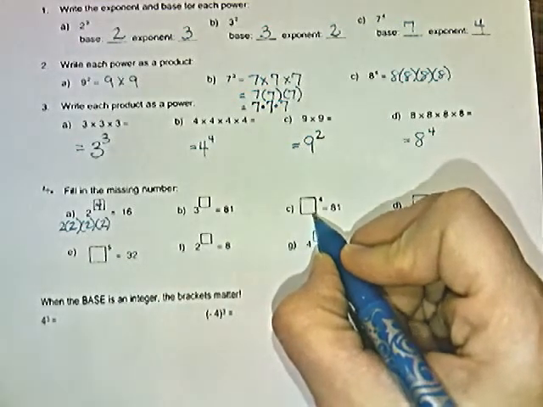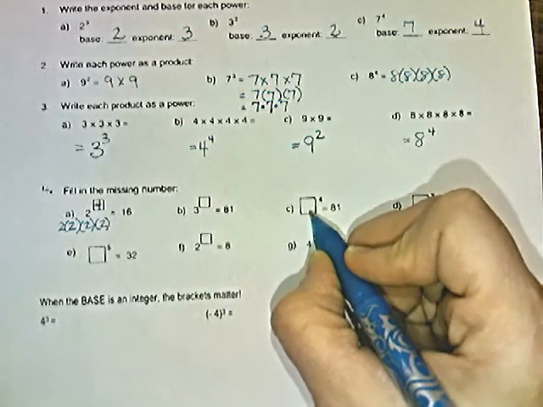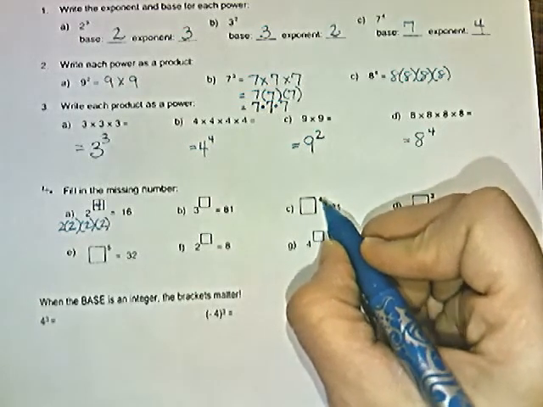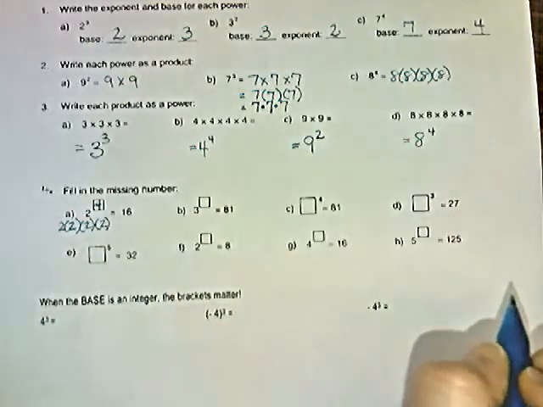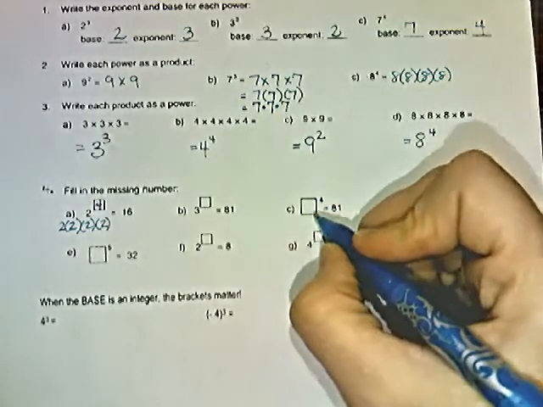This one asks me to find the mystery base. What number multiplied by itself 4 times gets me this 81? And for now, we're going to be using simple whole numbers, and so you don't have to worry about decimals or fractions in here. So pause our video. Oh, we'll do this one together.